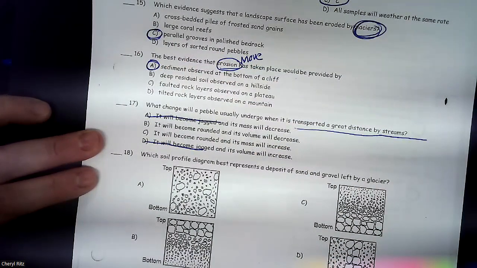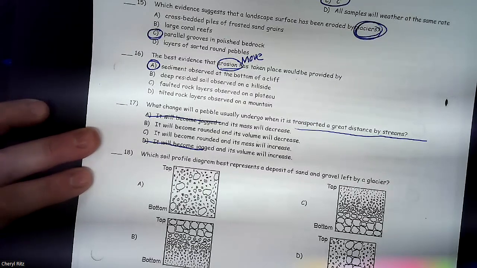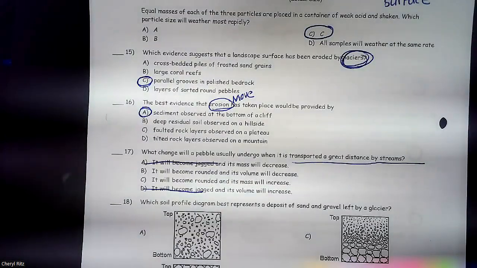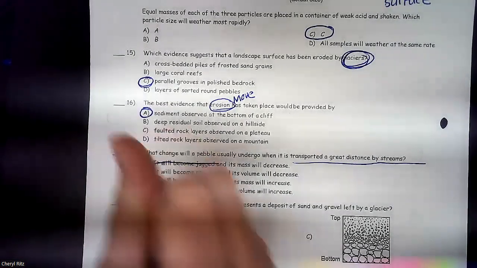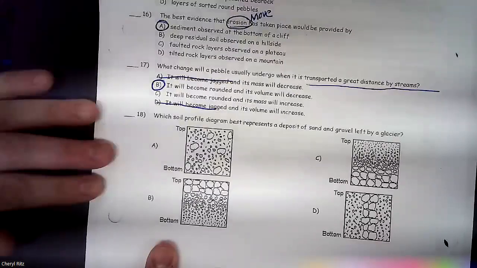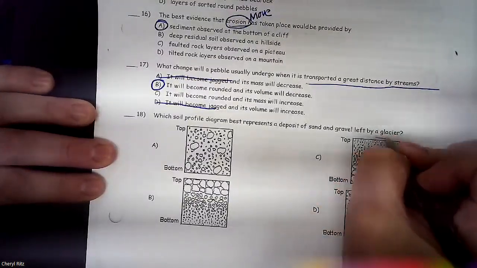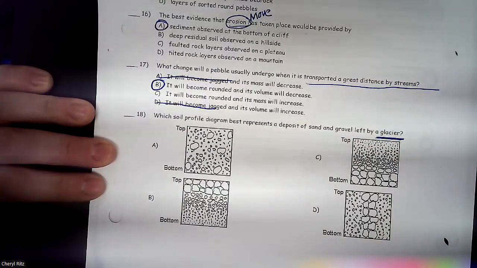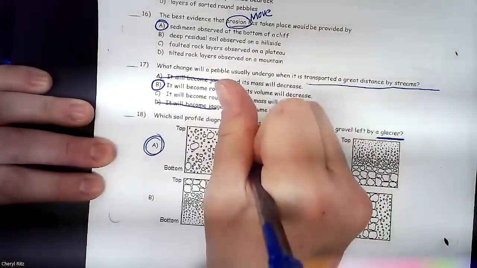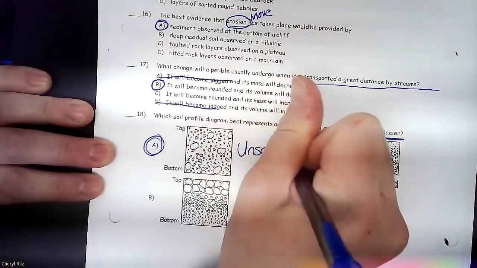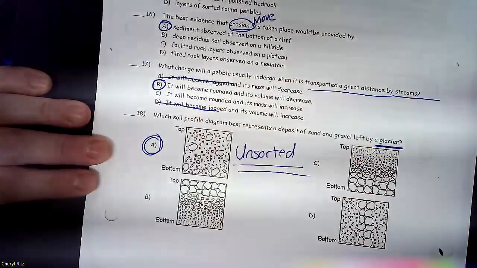It's the amount of space it takes up. So it's really just saying its size. So will its size decrease or its mass increase? B, the size will decrease. And lastly, which one of these was left behind by a glacier? Why A? Unsorted. Geniuses.